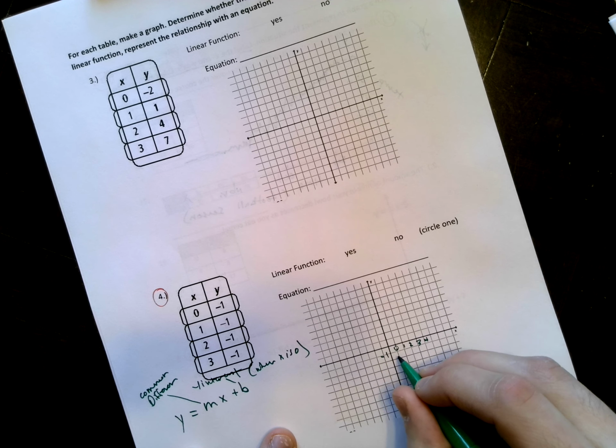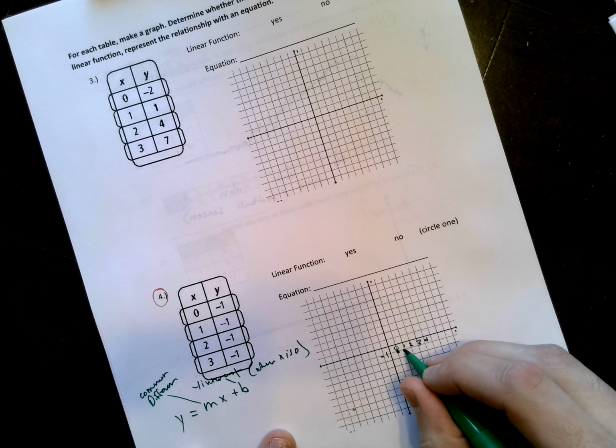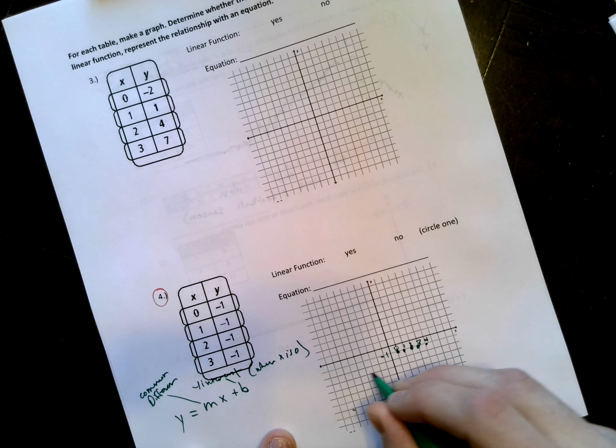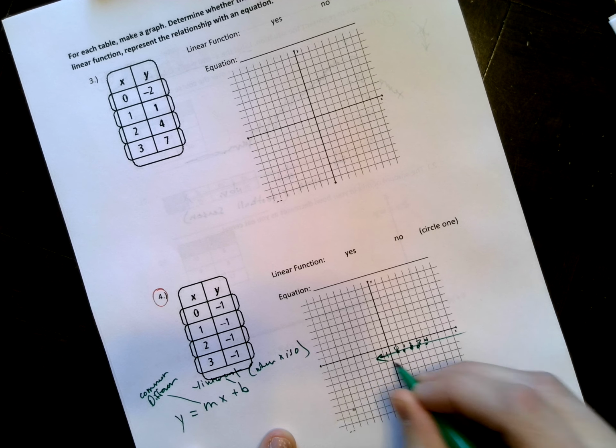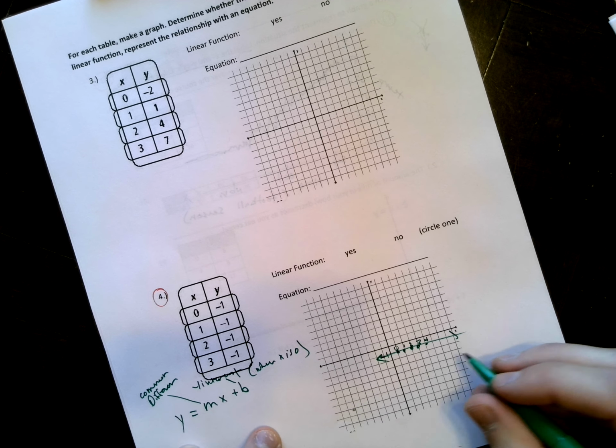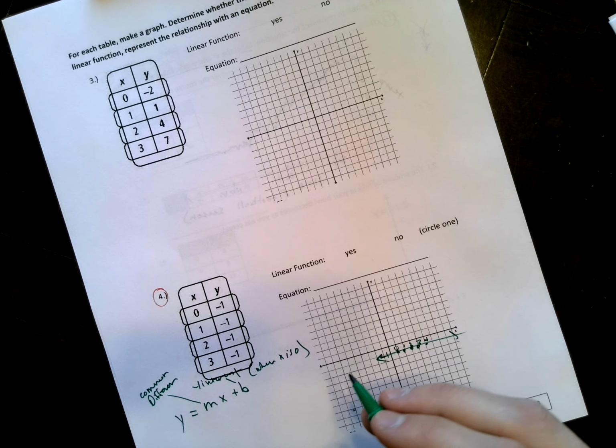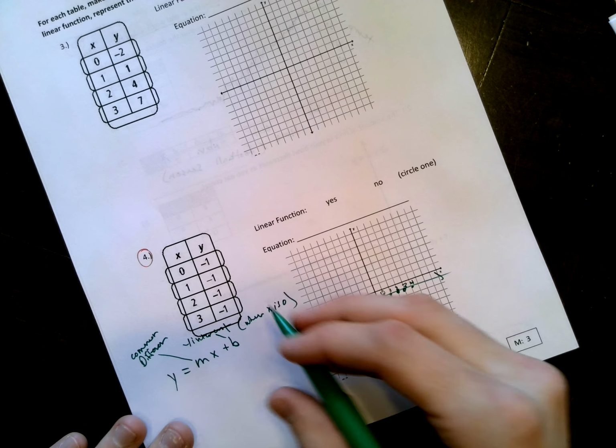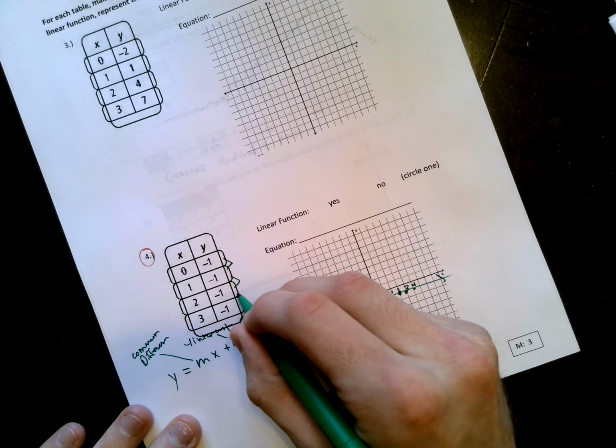And for 0, we're at -1. For 1, we're at -1. And I can see all the way across, we're going to be at -1. And that would be my graph right there. I remember that a horizontal line can be a function, so I'm already feeling confident about this. Let's check out our table here, find that common difference.